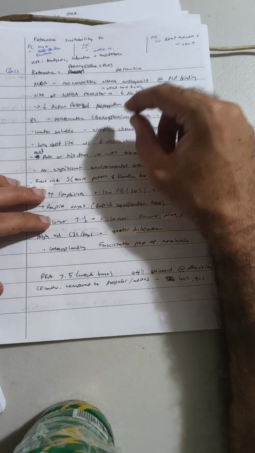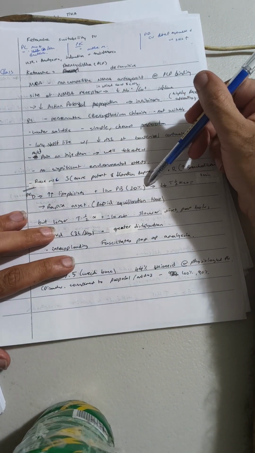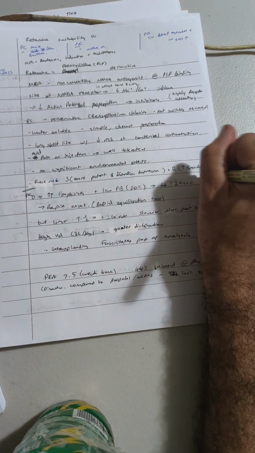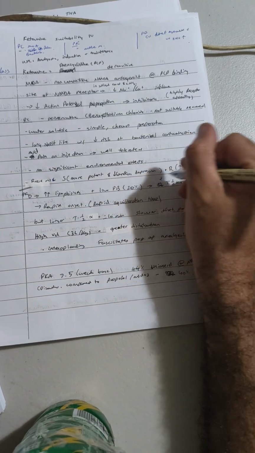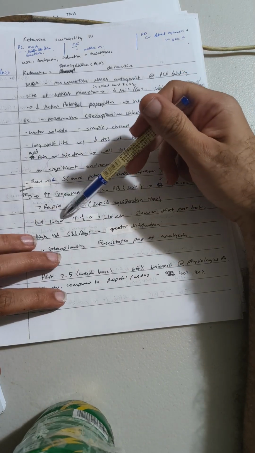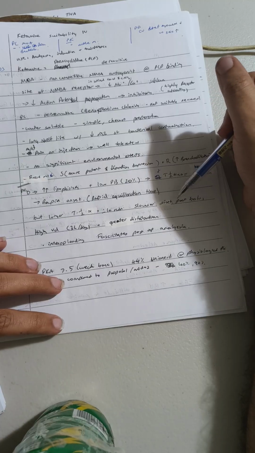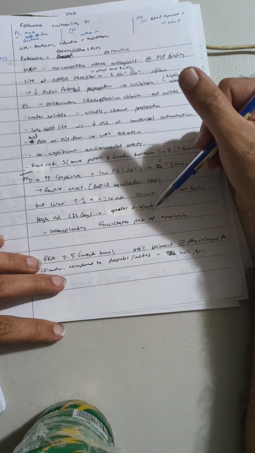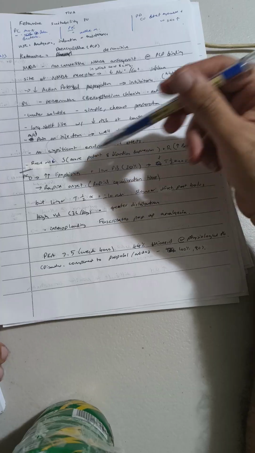In terms of distribution, you have increased lipophilicity and low protein binding, which is 20%. Reduced K-zero, which is actually 3.5 minutes, so I don't think that's right. We'll just say reduced K-zero. Rapid onset, rapid equilibration time, but long T half-life, which is 10 minutes. Slower offset post bolus. High VD, which is 3 liters per kilo, which is great distribution. Intra-op loading facilitates post-op analgesia.